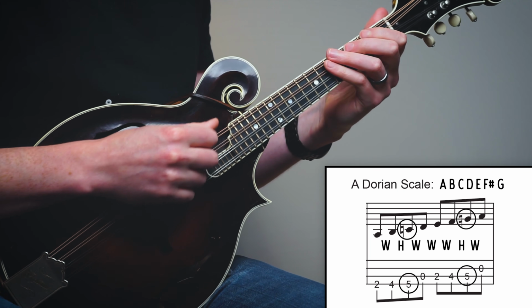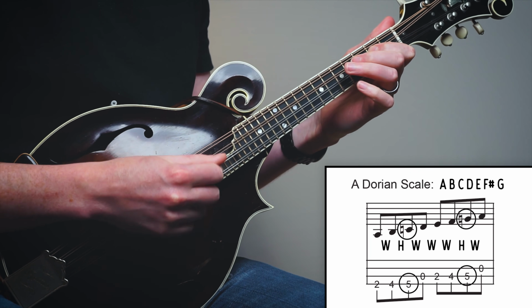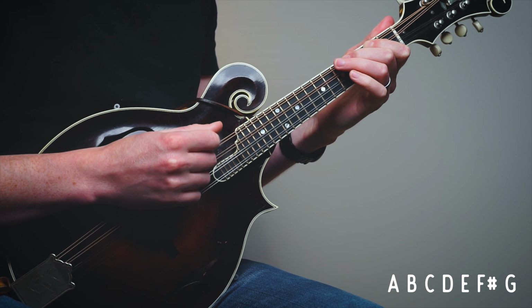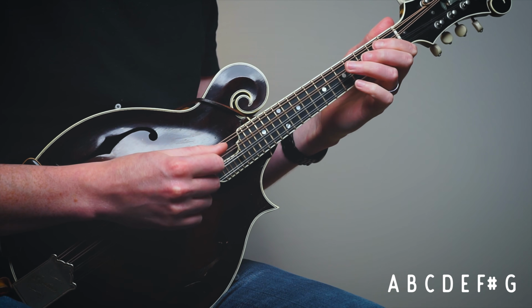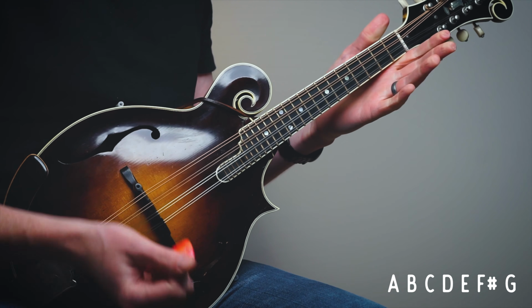Now to play the Dorian mode, what we're going to do is lower the 3rd and the 7th note of the scale, just like we did before with the D major scale. So now here's our A Dorian mode. And let's find the note names for this scale here. Here we have A, B, C, D, E, F sharp, G, and A again.